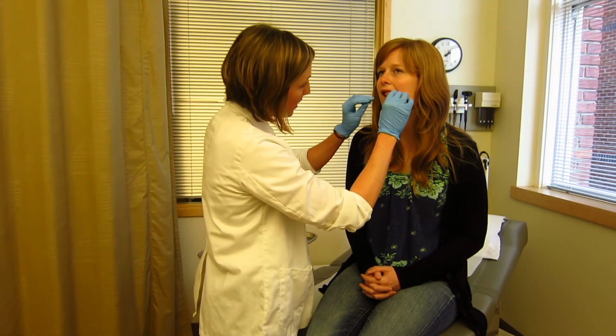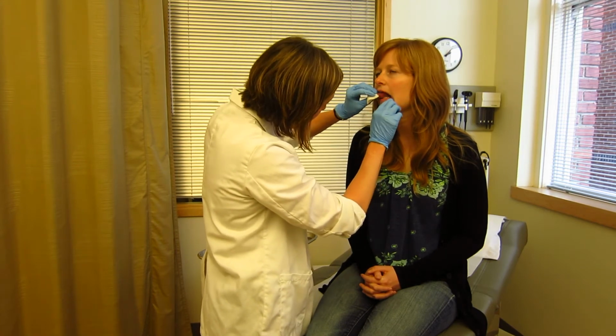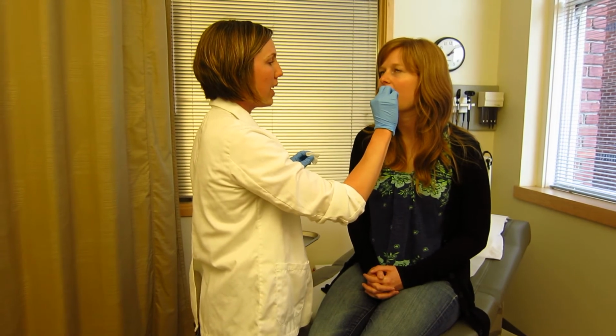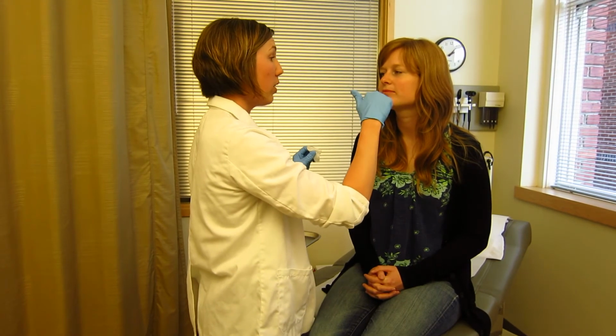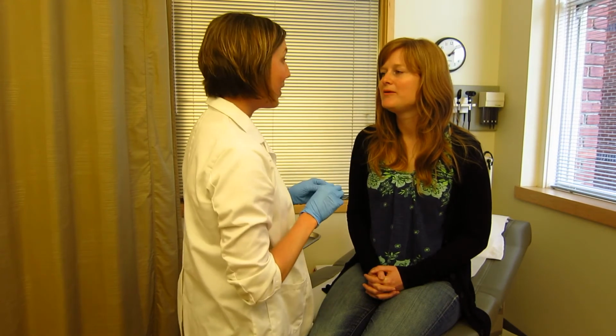And now I'm able to assess the sides of her mouth, both sides. And now you're just going to feel me squish your tongue. Can assess for any masses, and then I'm also going to just feel the floor of your mouth for any masses as well. All of that feels completely normal.